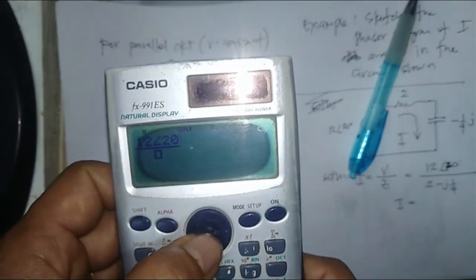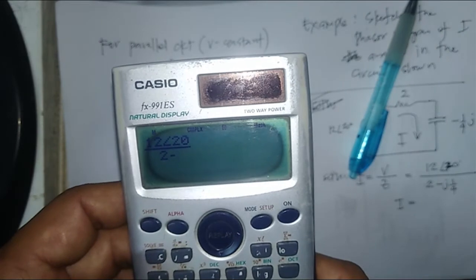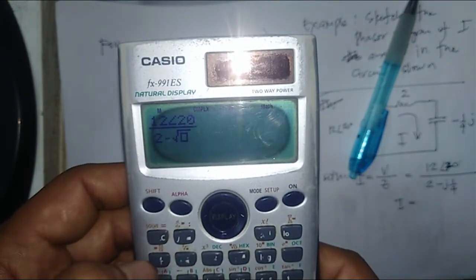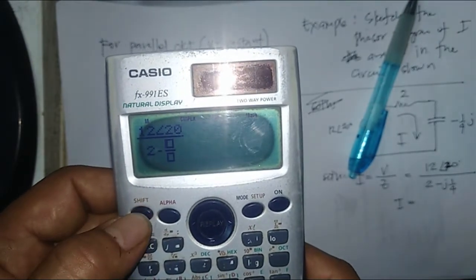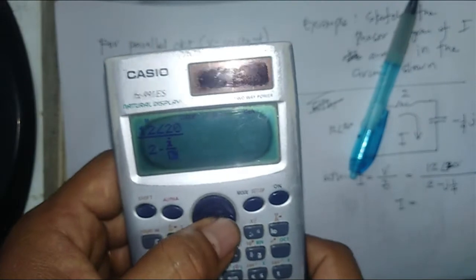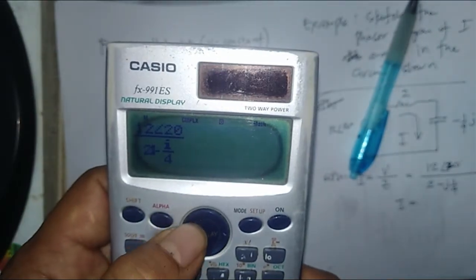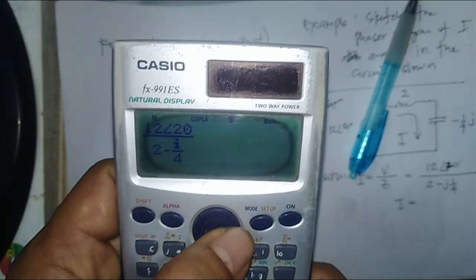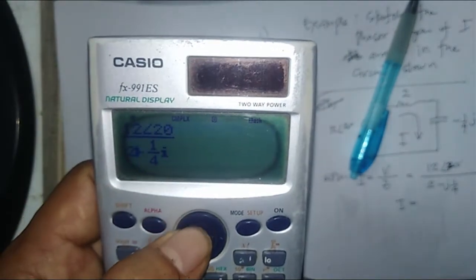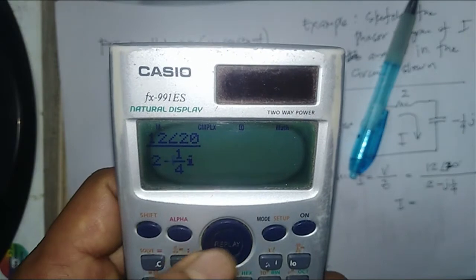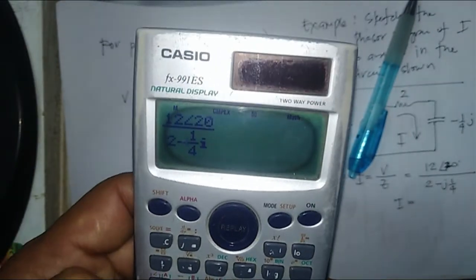Like 12 angle of 20 divided by 2 minus, I'm sorry, this is fraction j, this is I, then where is I, j over 4. So press equal sign. Oh no. Okay, I will label this as 1/4 multiplied by I. What is different here? Okay, this is the minus, not negative.